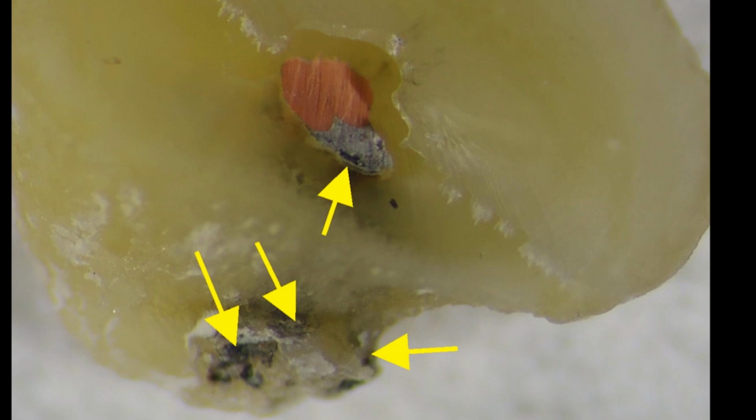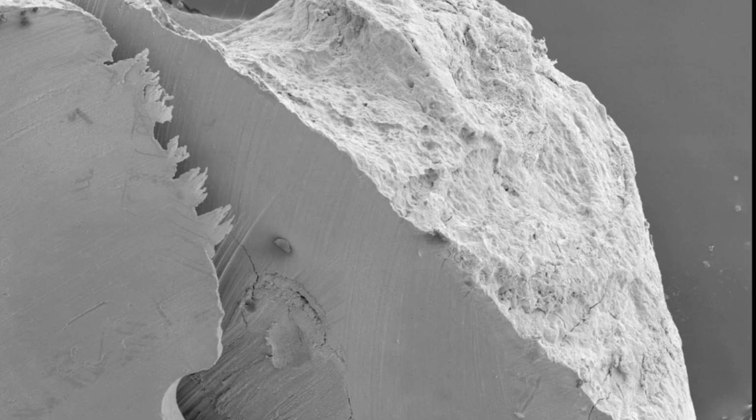This is the cut, the number 1 cut, and you can see that it looks to me like the canal has been very well filled here. And then we'll look at the external surface of the root as well. This is the SEM of it.